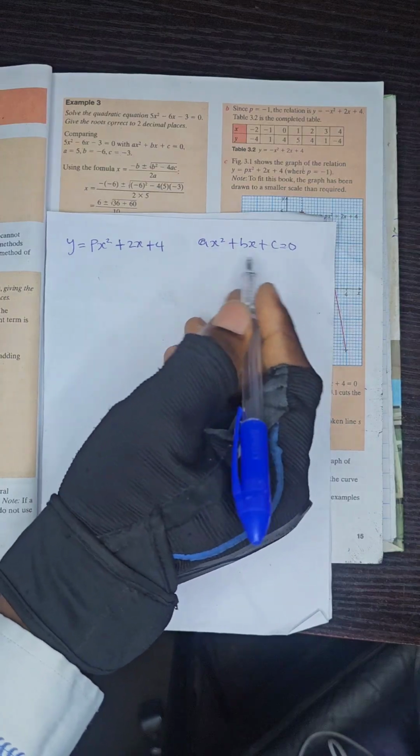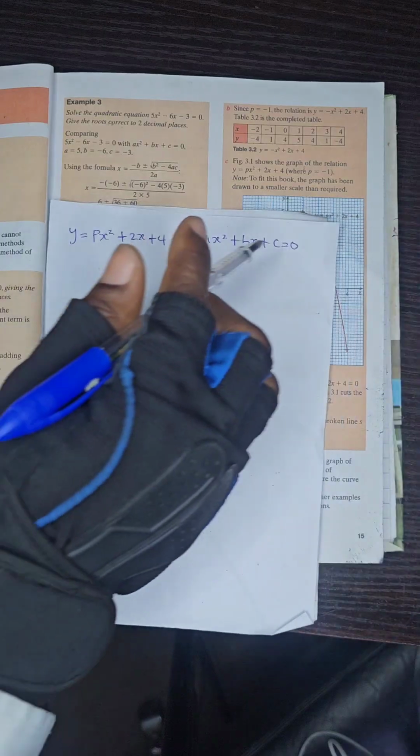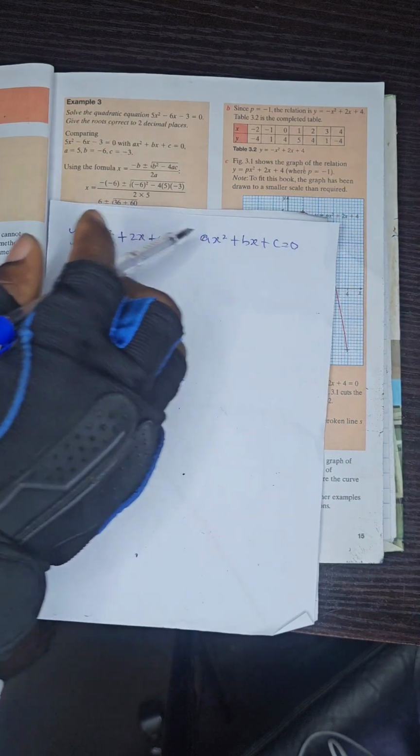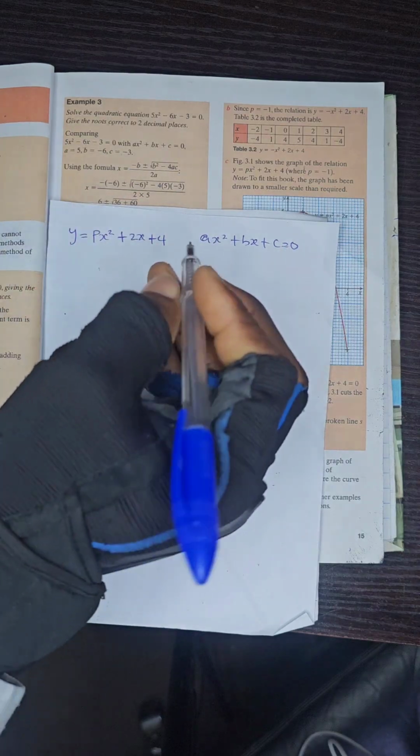This is our general equation for a quadratic equation. But most of the time, we equate it to 0. For you to find the root of x, you put all your equation to 0. That's where you get the root of x.